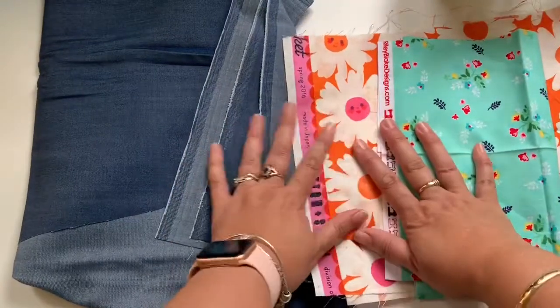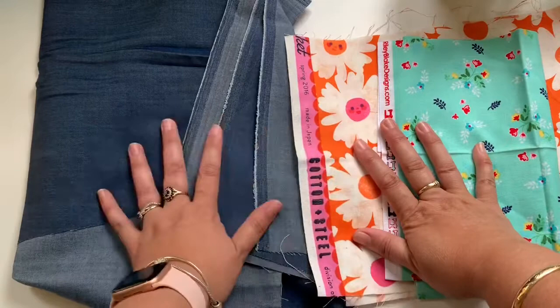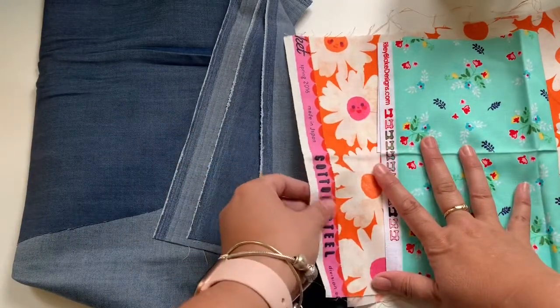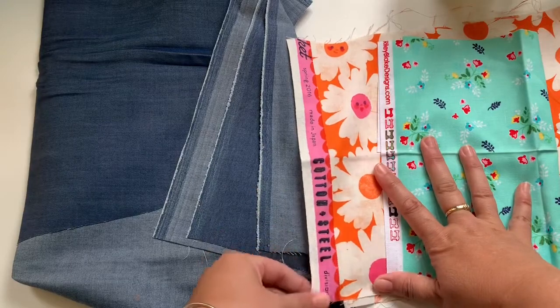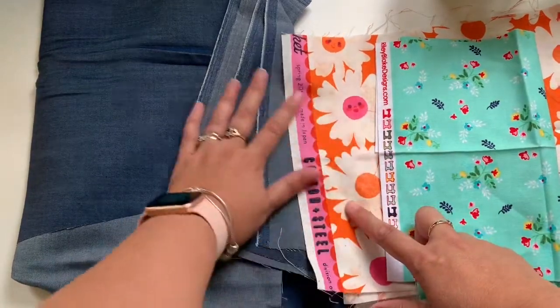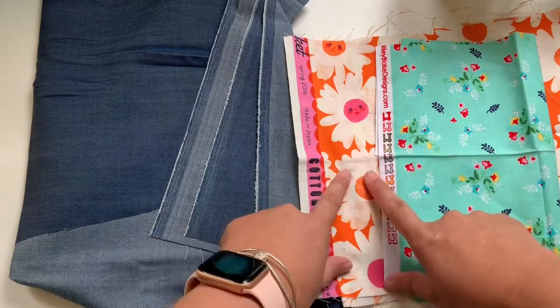We're going to have a look today at selvages. So we're learning about selvages. What we need to know is what they are, what they do, and why they're important to us. Okay, so let's have a look at what they are.